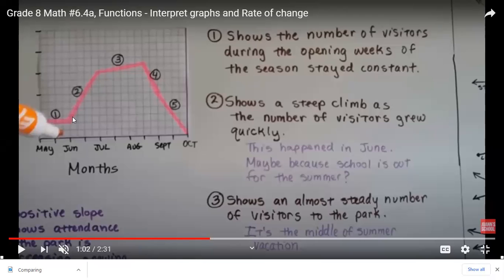So the line with a positive slope shows a steep climb as the number of visitors grows quickly.